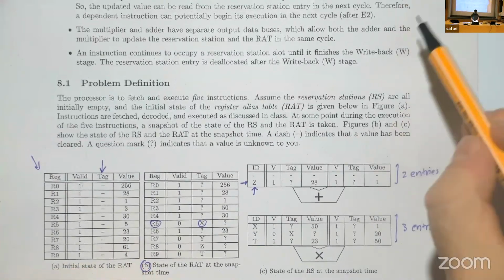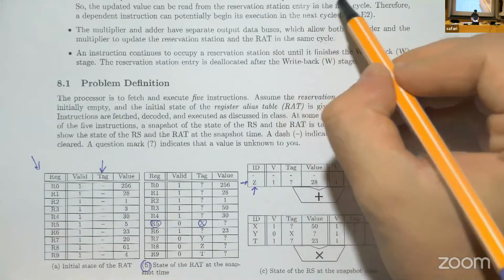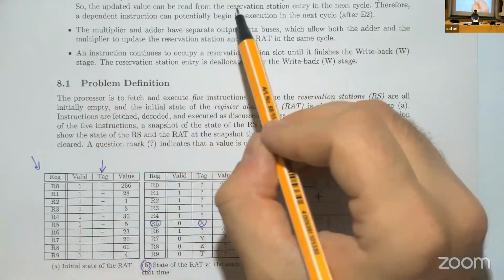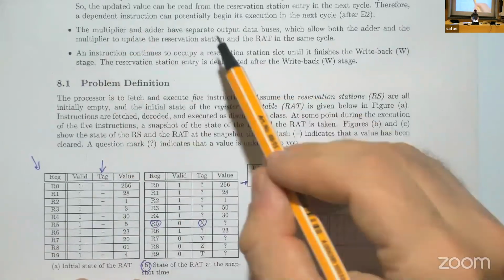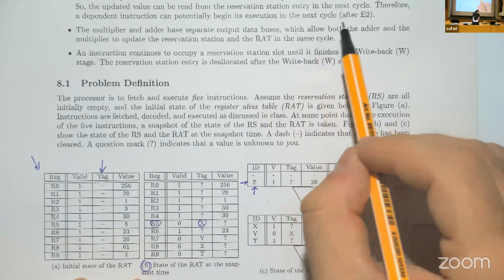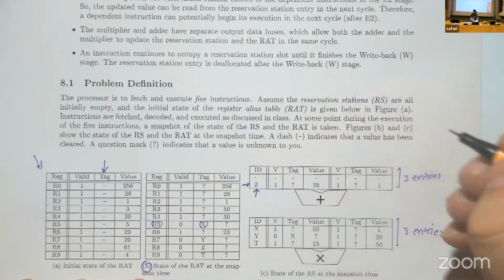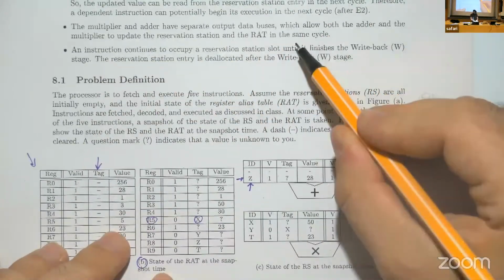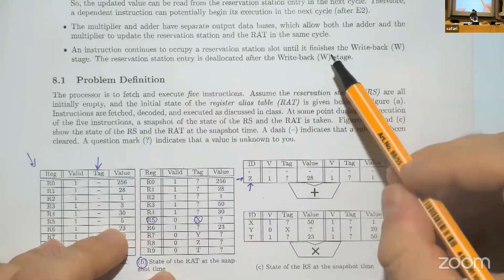And it says here, for example, an add instruction updates the reservation station entries of the dependent instructions in the E2 stage. So the updated value can be read from the reservation station entry in the next cycle. Therefore, a dependent instruction can potentially begin its execution in the next cycle. This information is not really important given the questions that we will have later. The multiplier and adder have separate output buses, which allow both the adder and the multiplier to update the reservation station and the RAT in the same cycle.